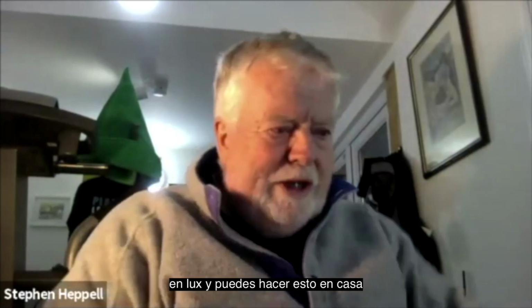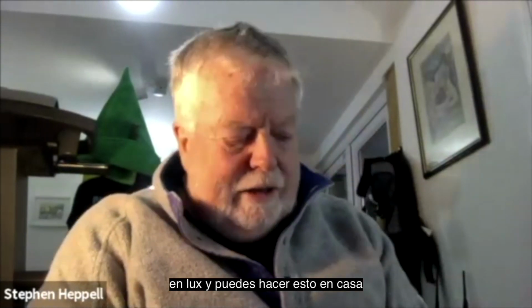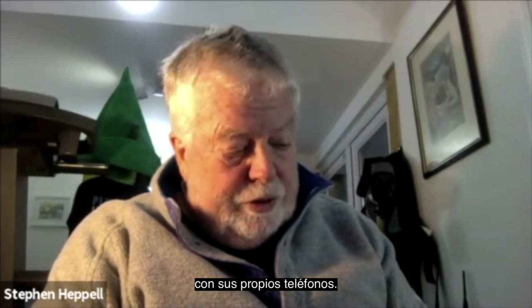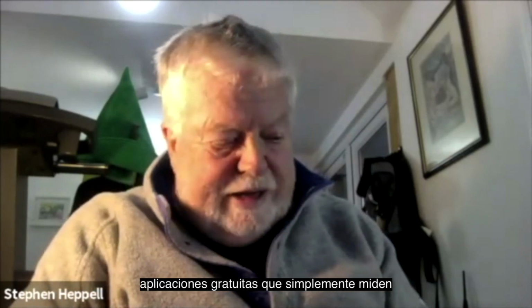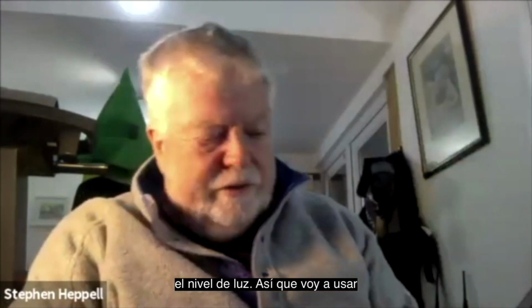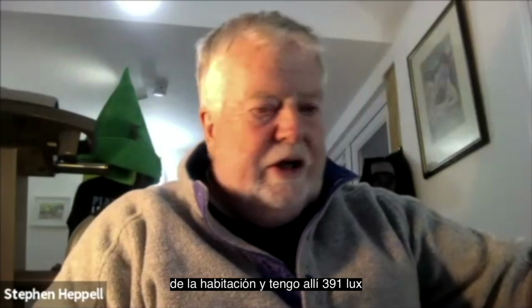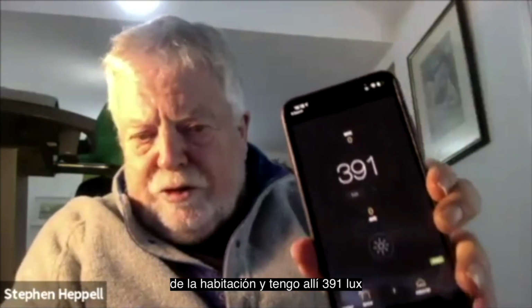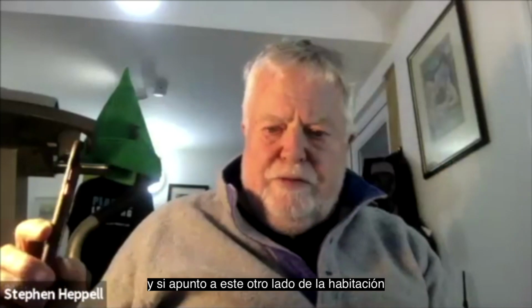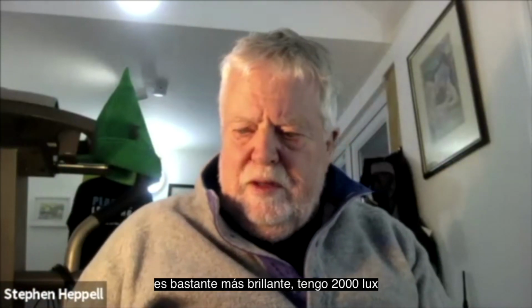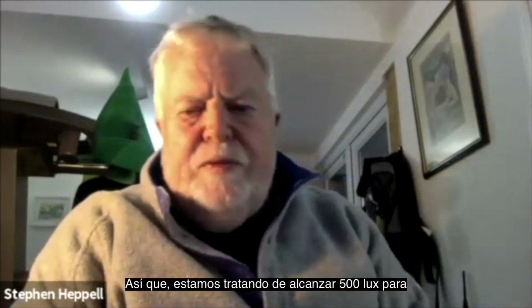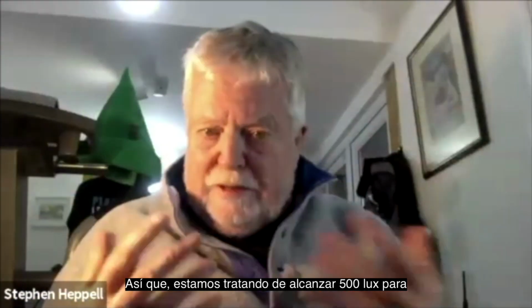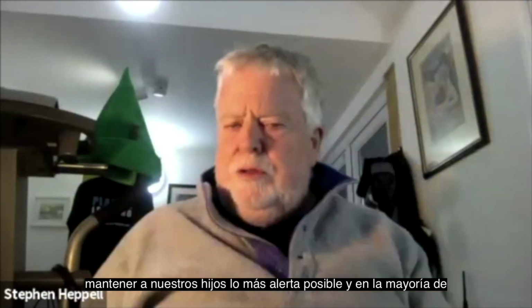So we measure the light level in lux, and you can do this actually at home with your own phones if you want. It's free, you know, lots of free apps that simply measure the light level. So I'm going to use my phone. I'm going to point it over this side of the room, and I've got over there 391 lux. And if I point it over to this side of the room, it's quite a lot brighter. I've got 2,000 lux. So we're trying to hit 500 lux to keep our children as alert as possible.